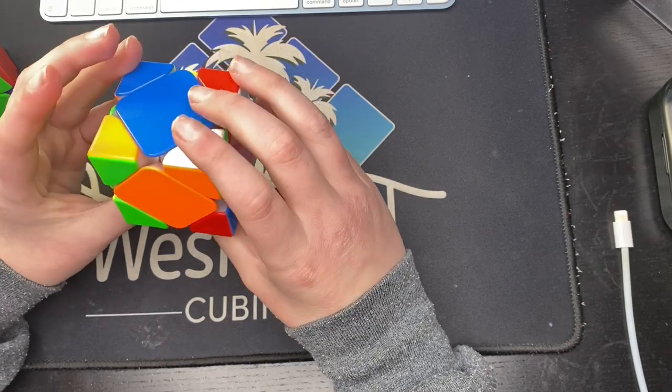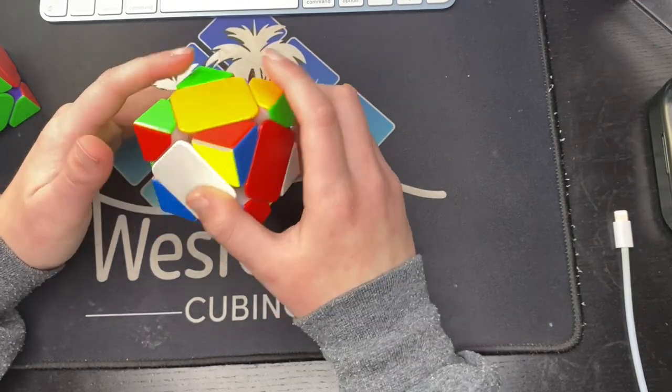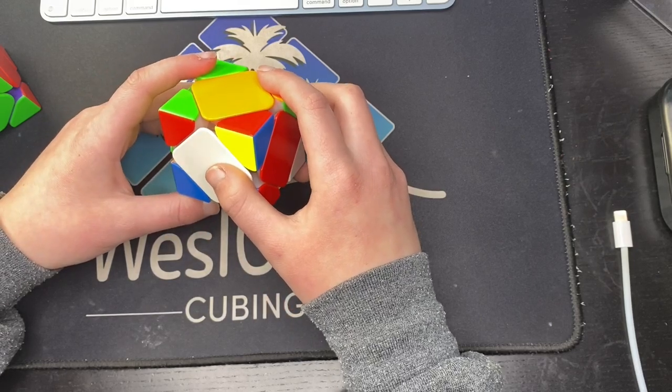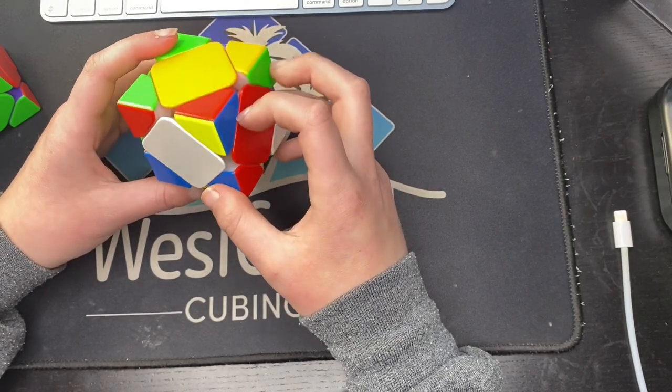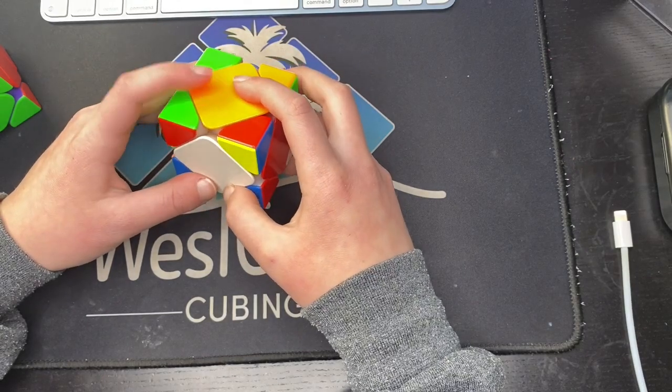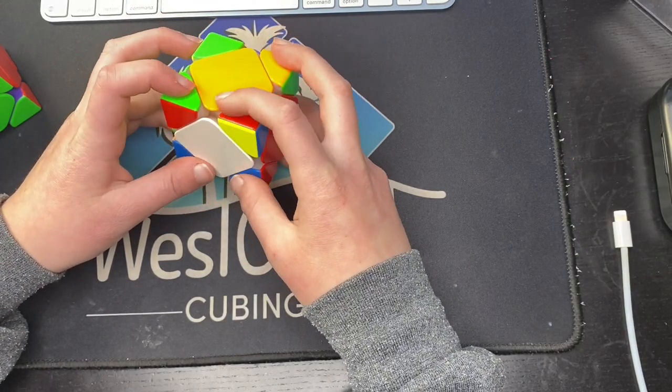So it's going to be a pi plus swirl perm case, and it's one of the sludge cases. So the way I recognize is if this top center matches these two top corner colors.